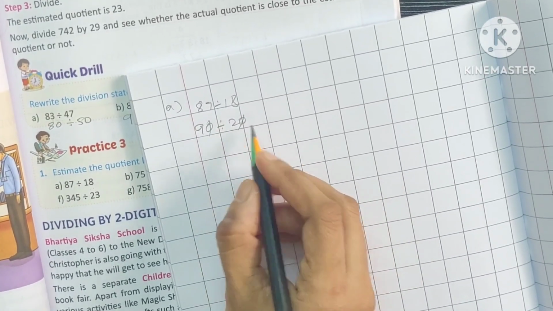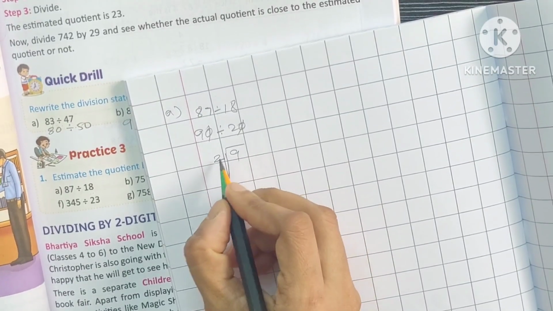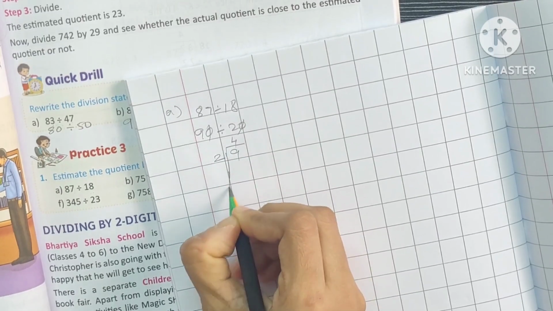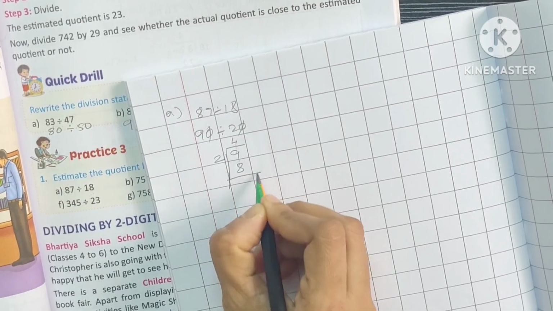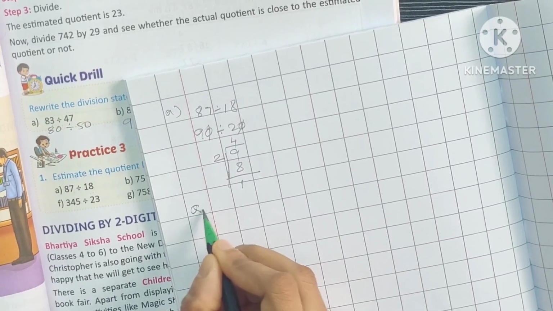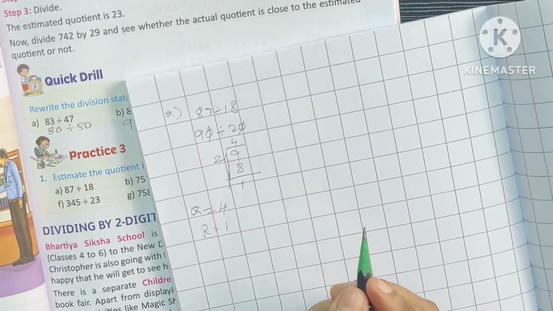Cut the zeros: 9 divided by 2. So here the quotient is 4 and the remainder is 1. Understood?